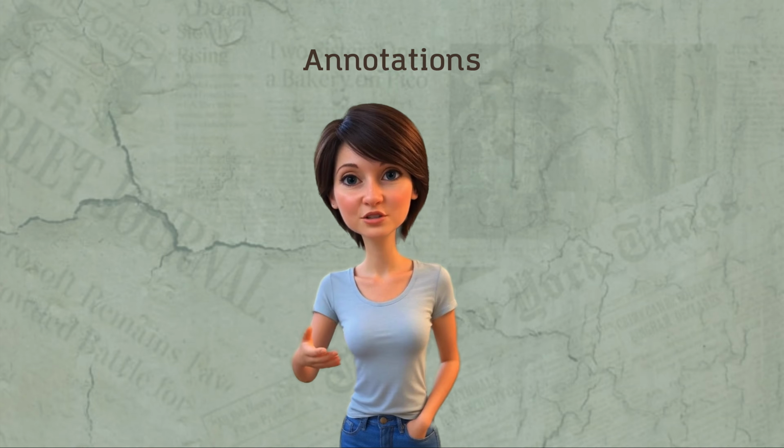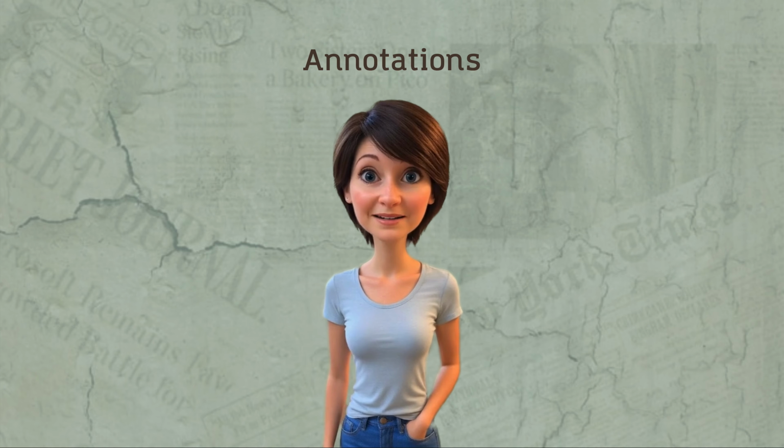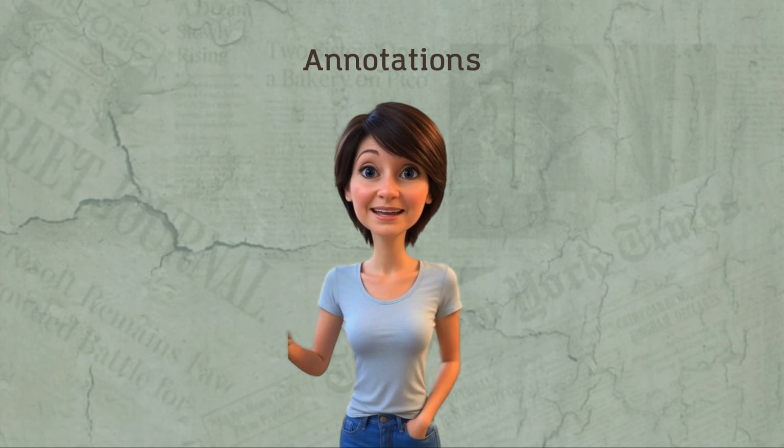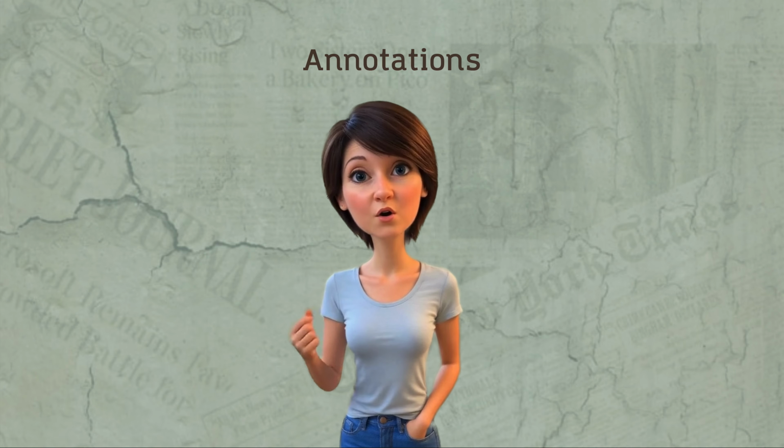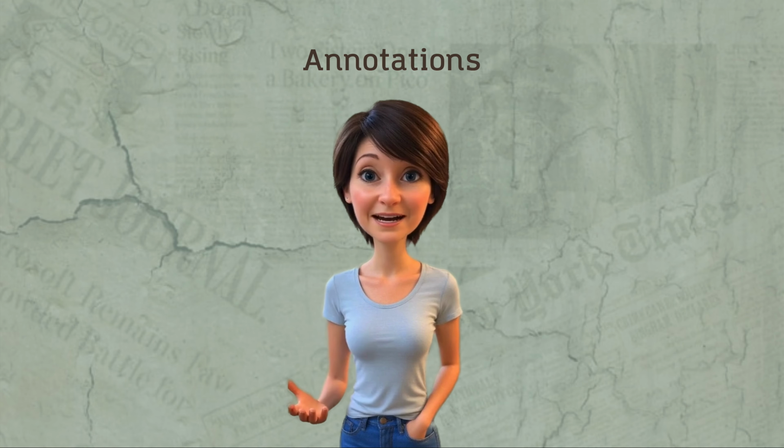Let's have a look at some annotations. You might want to grab some highlighters if you're going to annotate along with me. Of course, you can pause as we go along, and I'll try my best to explain my annotations in as succinct a way as I can.